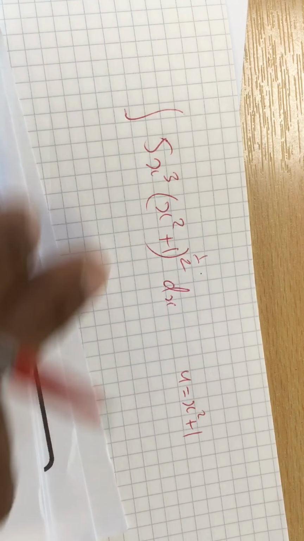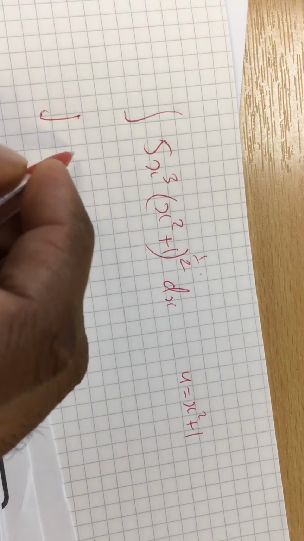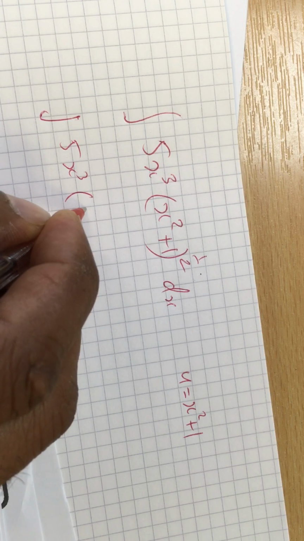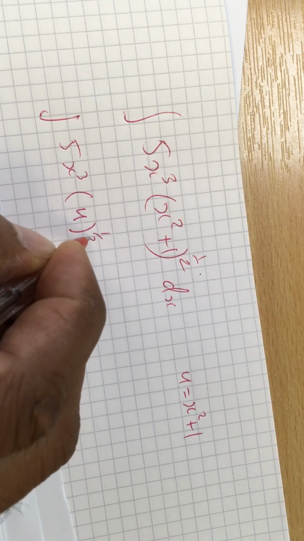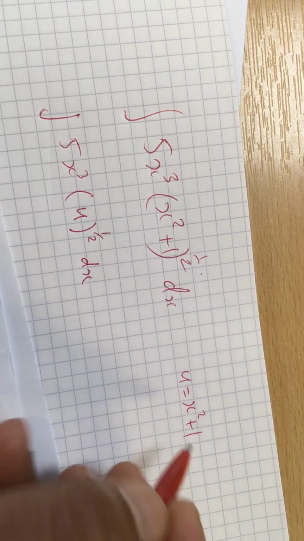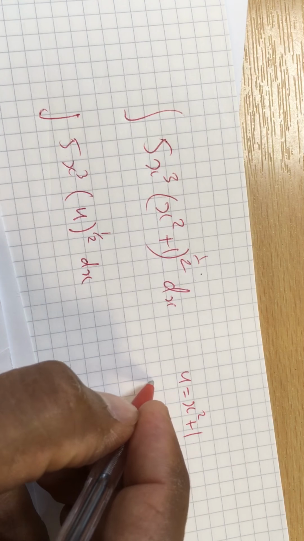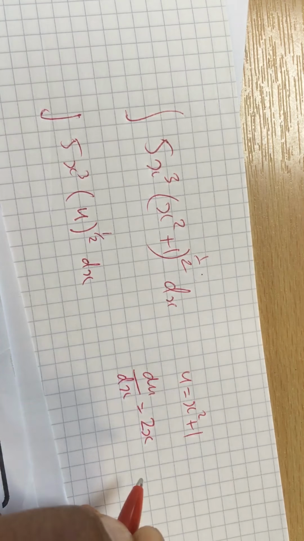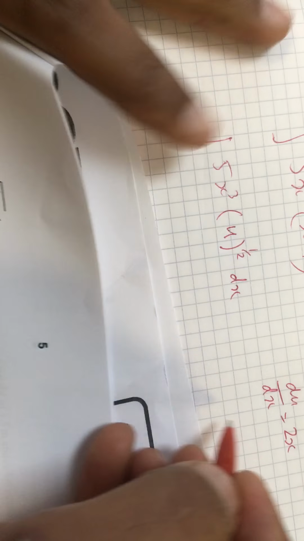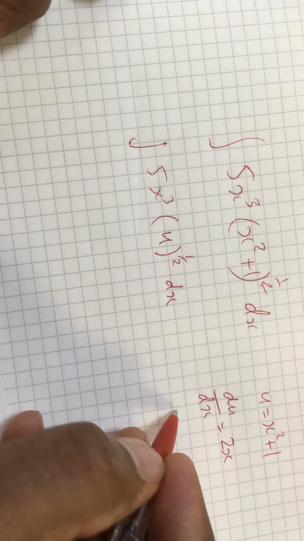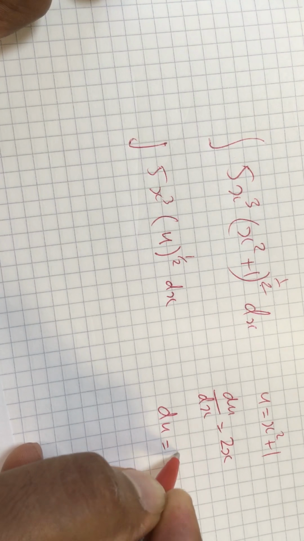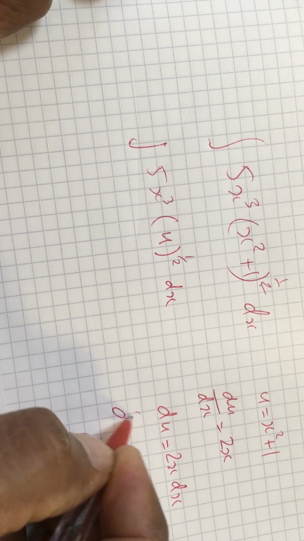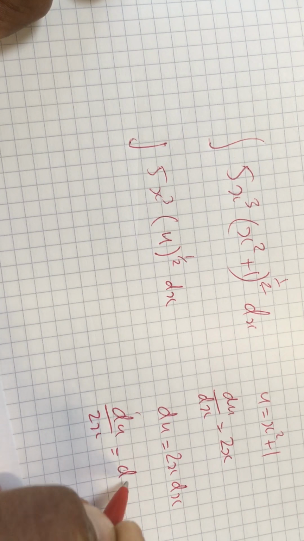Okay, so if I do that, the first thing I'm going to do is replace that, and I'm going to say 5x cubed, and that's going to be u to the half, dx. Now, I can also go du/dx and say that's going to be 2x. So if I want to replace dx, du equals 2x dx, and taking the 2x down, I get du divided by 2x equals dx.